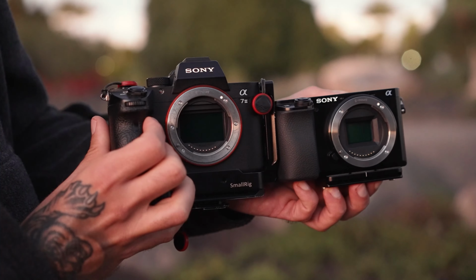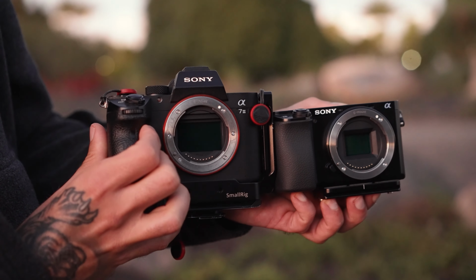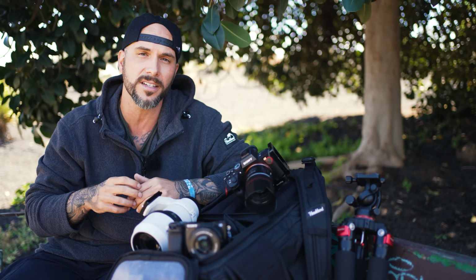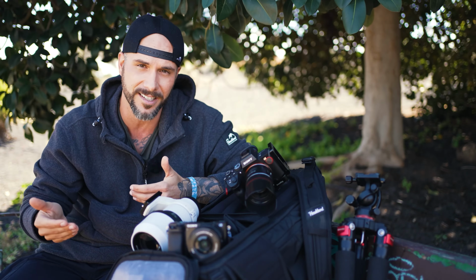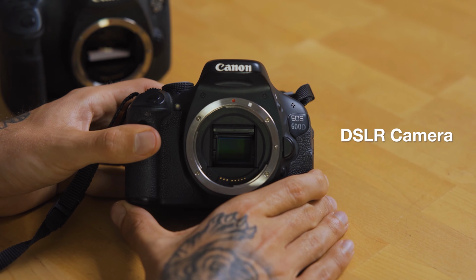A full frame camera, an APS-C camera, maybe you've heard the terms already, and in general the main difference is the sensor size. Both of those cameras are mirrorless cameras. Those are more modern cameras and they don't have a mirror, as the name already says, mirrorless. And older cameras are DSLR cameras and they have a mirror. They're a little bit more bulky.